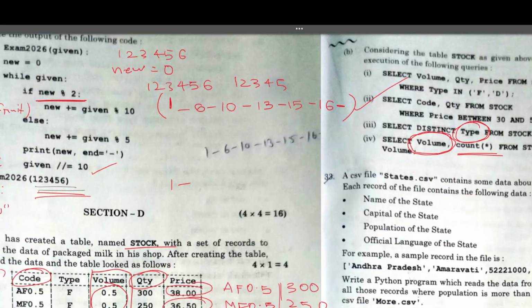So 0.5, I will be writing 0.5. How many are there? It's 3. And then I have 1.0. How many are there? It's 3. So this is the answer to this. Okay, now question 33.